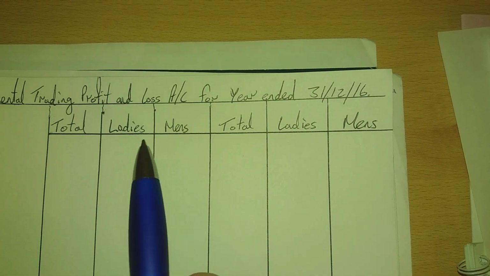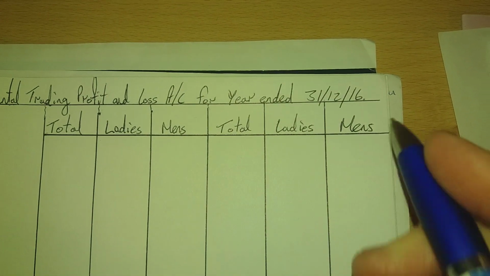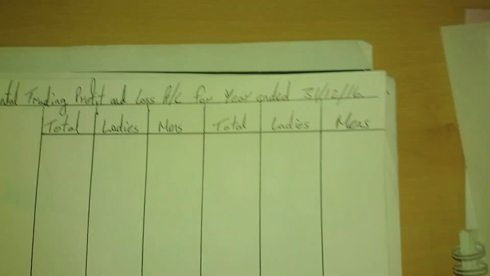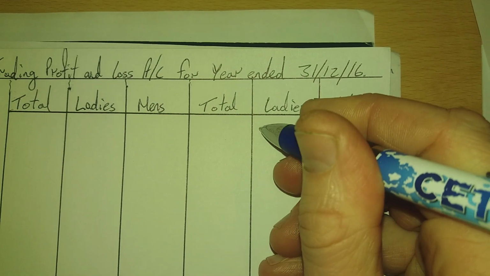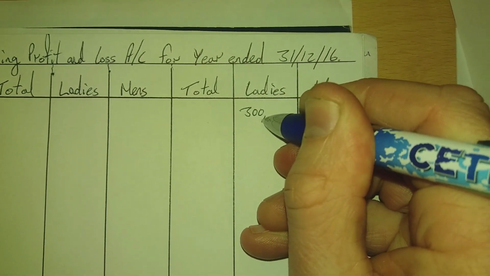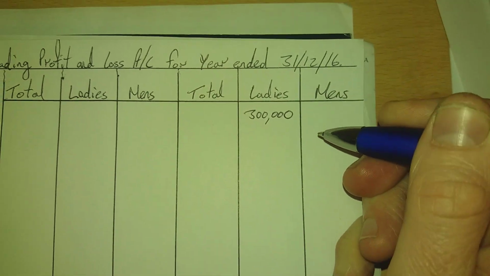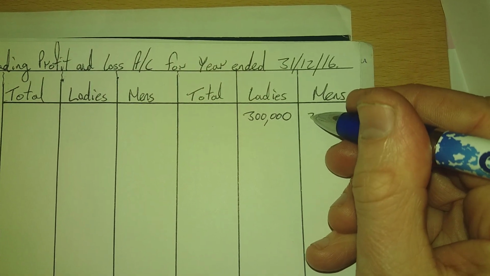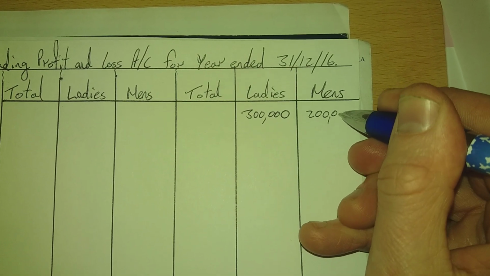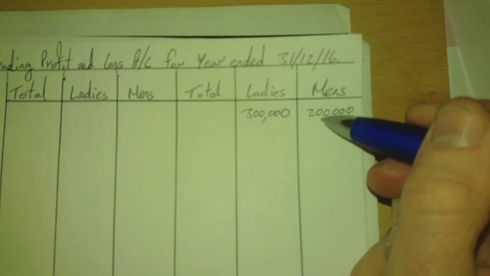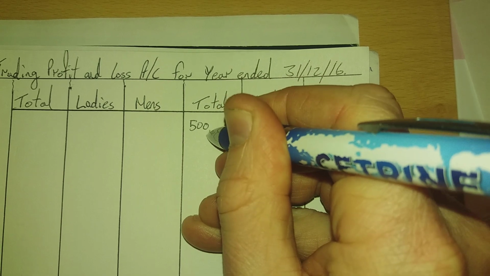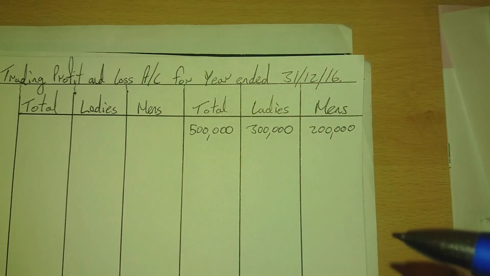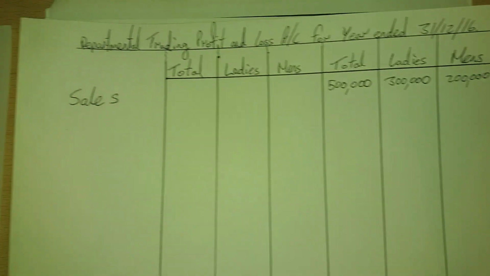So if we have 2 ladies columns here, on the far right we'd put the sales figure, which we said was 300,000, isn't it? And the men's figure we said was 200,000. And then the total figure must be both of these together, which is 500,000. Okay, that's the first step.